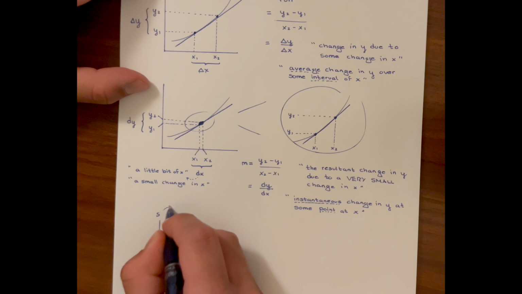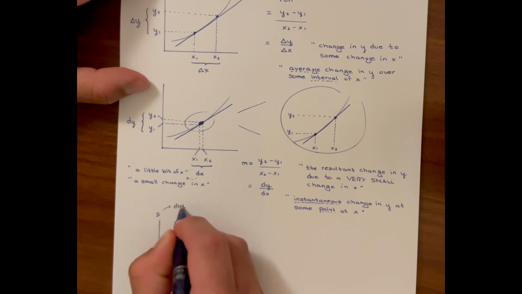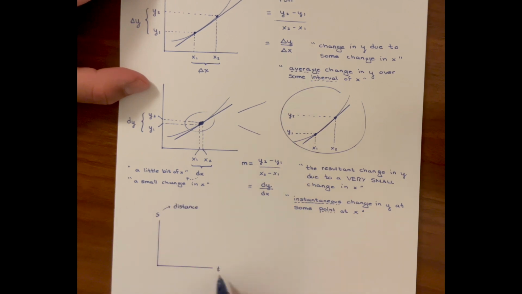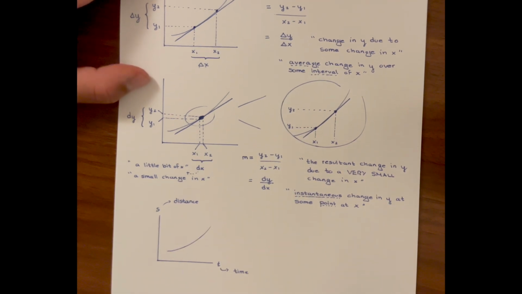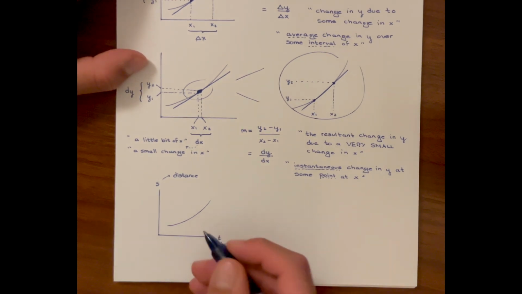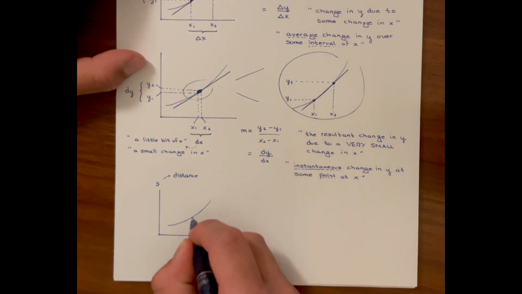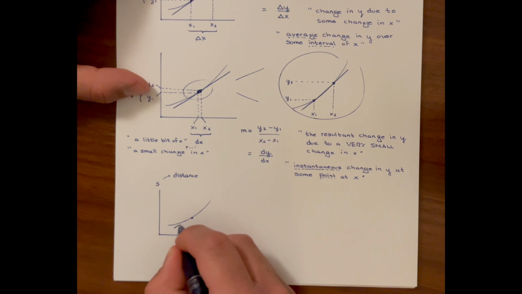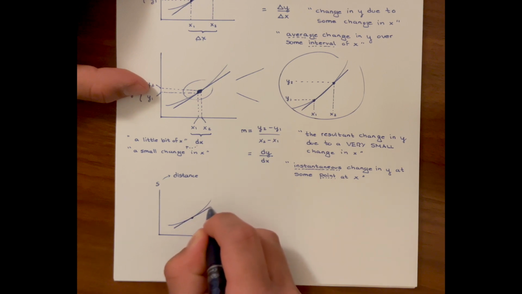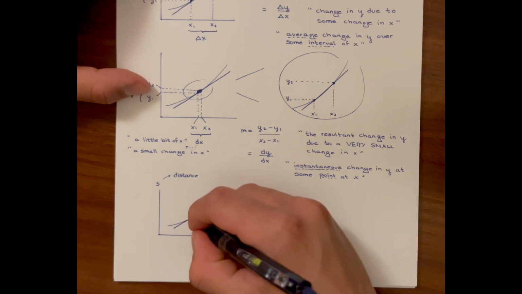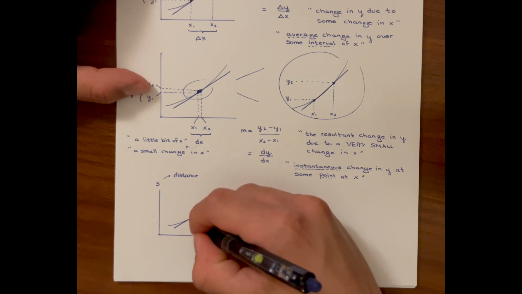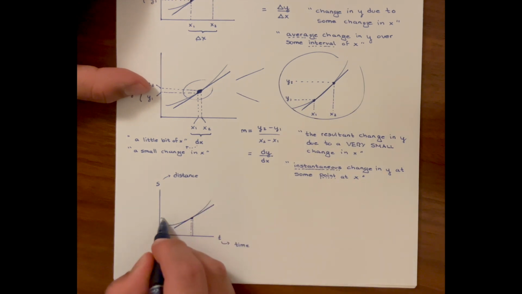Instead of looking at average change, we can look at instantaneous change. Let's look at a particular example. Let's say we have distance as a function of time. Let's say we model your distance over time. And it looks like a curve, like so. And we want to know, well, okay, what is the speed exactly at a certain point in time, t? What is your speed at this point?